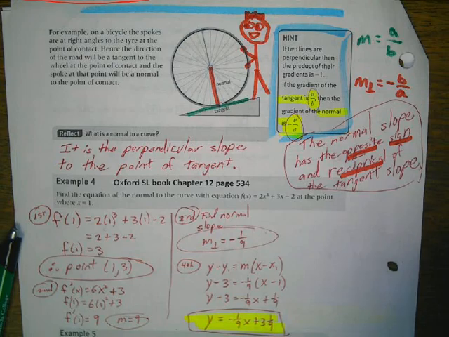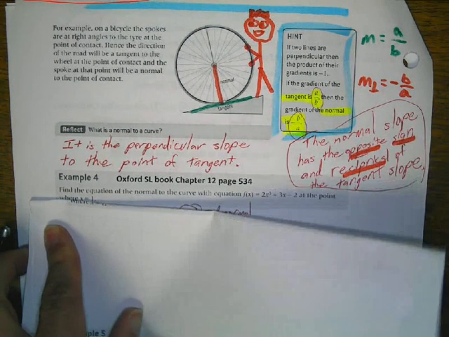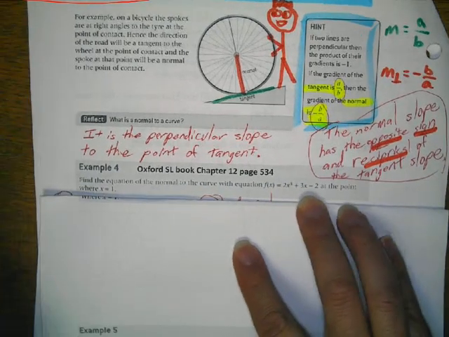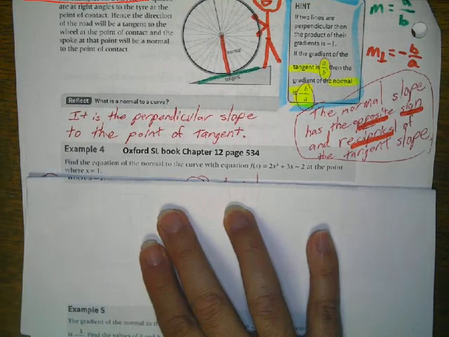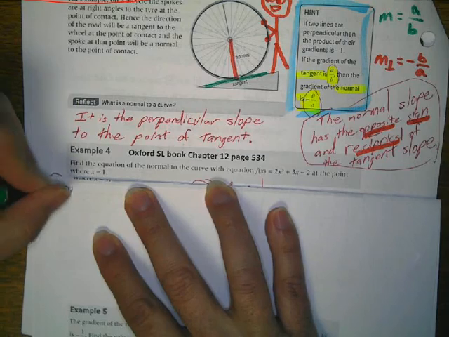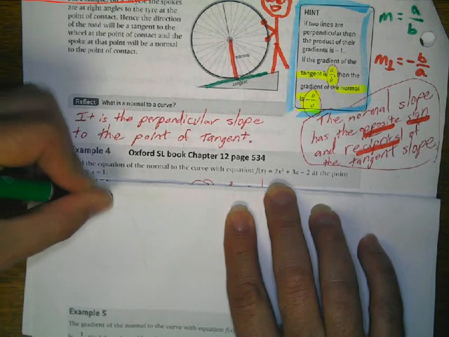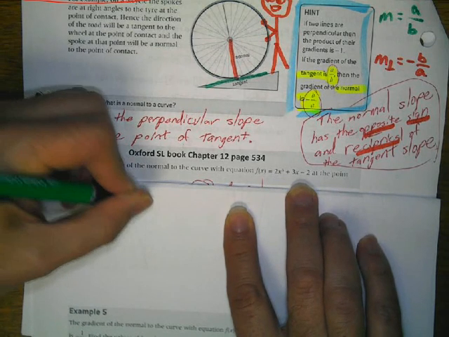Okay, so I'm going to do this first one, or first few, with you guys. Find the equation of the normal to the curve at the point where x equals 1. The first thing we've got to do is plug 1 into my original equation: 2 times 1 cubed plus 3 times 1 minus 2.